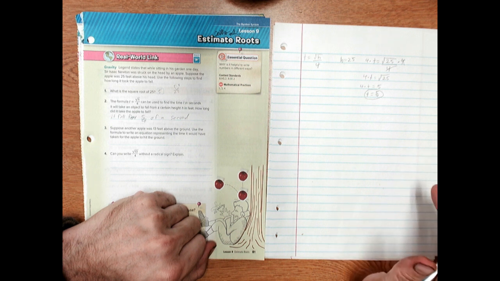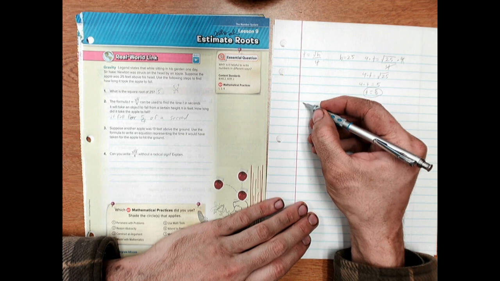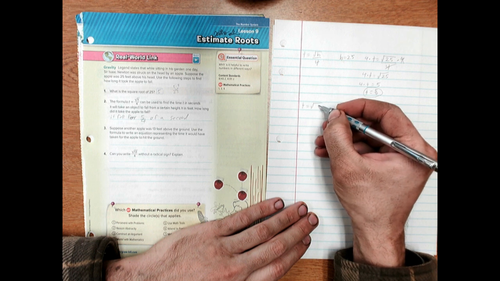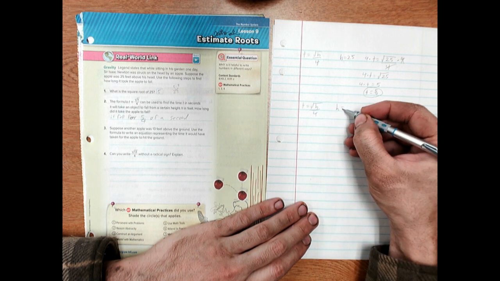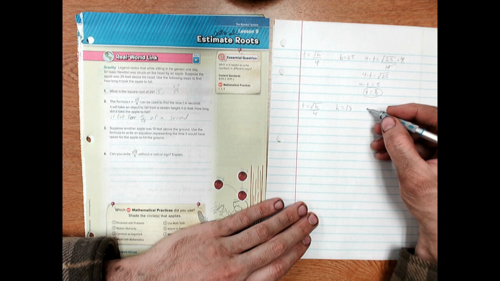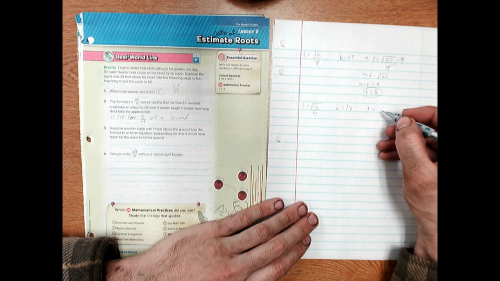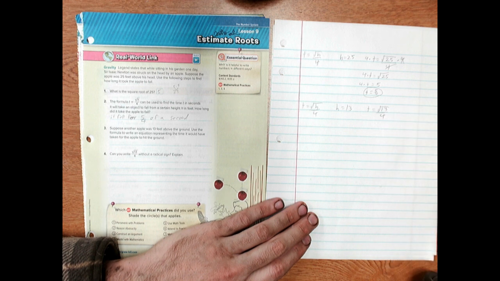Suppose another apple was 13 feet above the ground. Use the formula to write an equation to represent the time it would take the apple to fall to the ground. So we already have our formula. T equals the square root of h divided by 4. And this time our h equals 13. So we set it up. We have t equals the square root of 13 divided by 4.